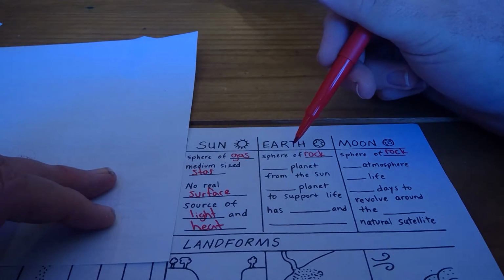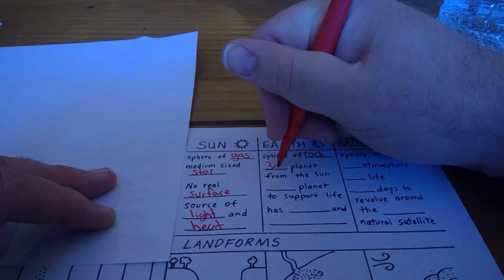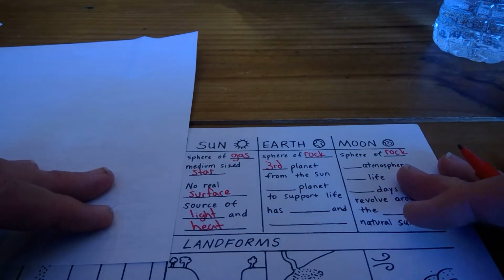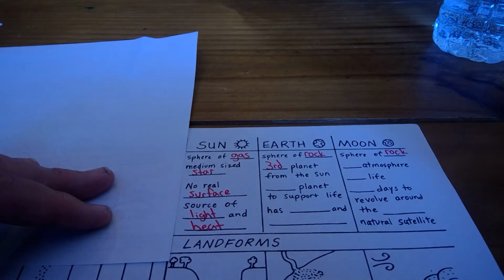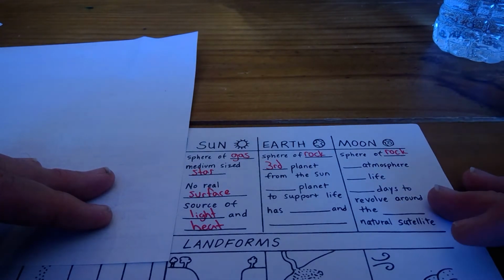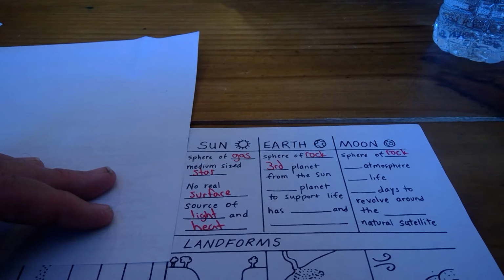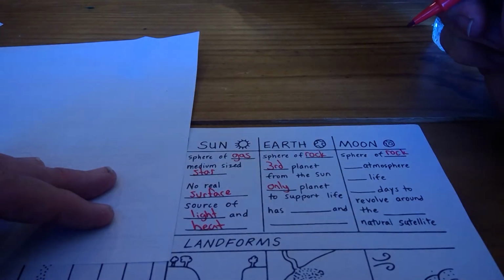Moving to the Earth, okay. It's a sphere of rock. It is the third planet from the sun. It's located in this area we call the Goldilocks zone. Not too hot, not too cold. Guys, there are so many specific qualities that had to take place in order for the Earth to be able to maintain life like it does. Okay. It is the only planet to support life.